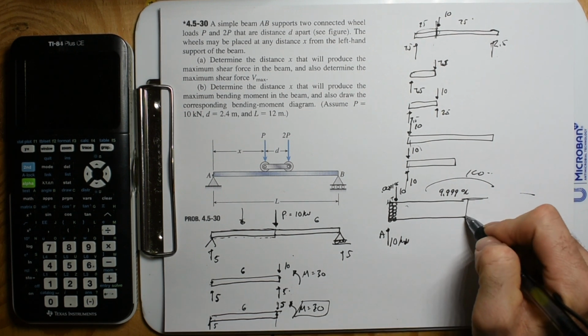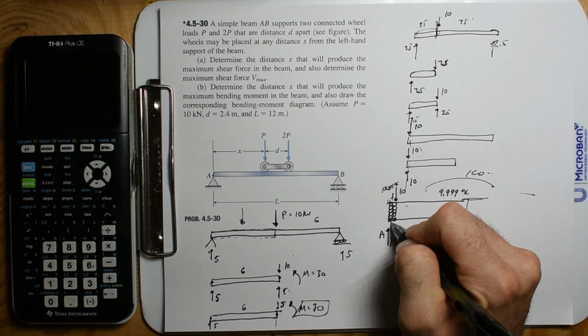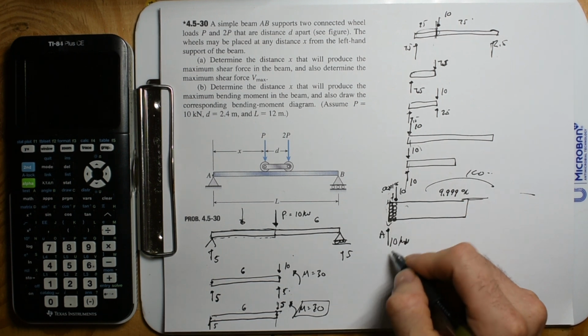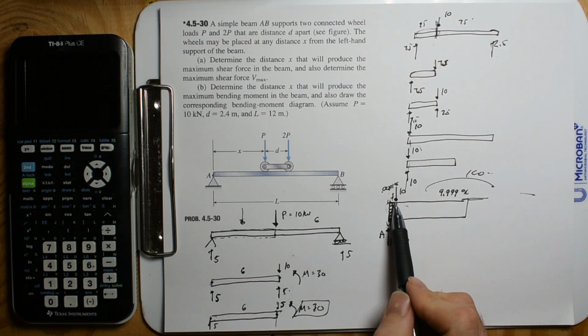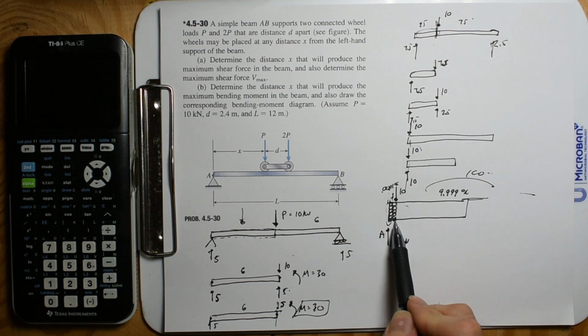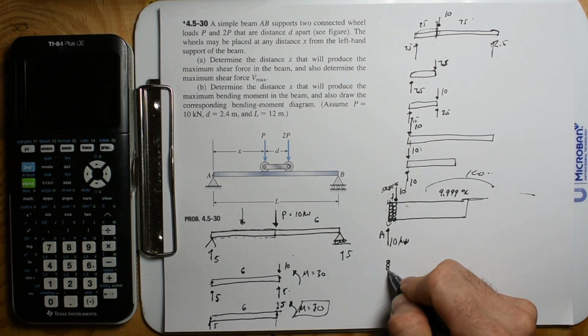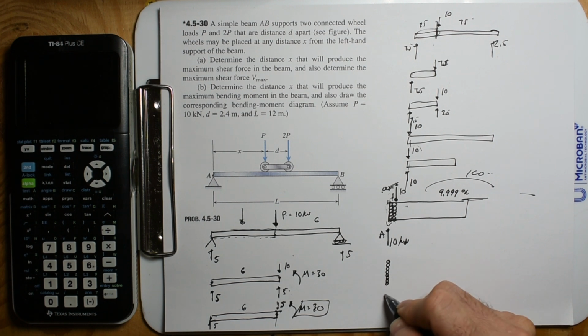But in this case, we can take a free body diagram of this line of molecules, because this 10 kilonewtons is on the second row of molecules. It's not on the first row. And so when we do a free body diagram of that first row of molecules, we're going to have this 10 kilonewtons up.